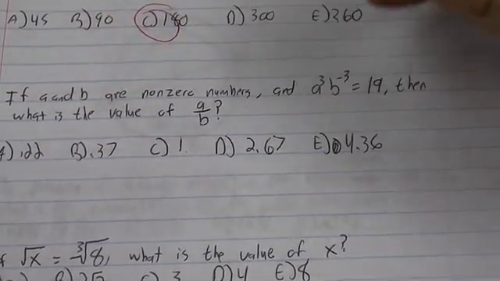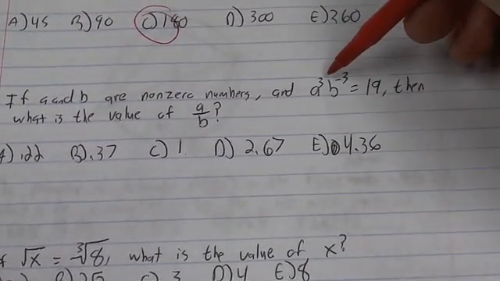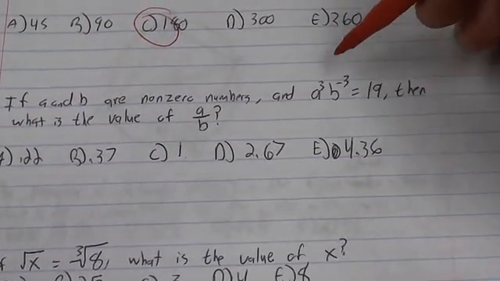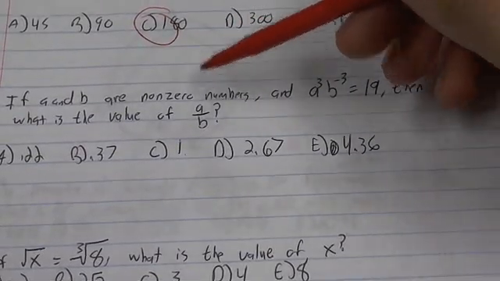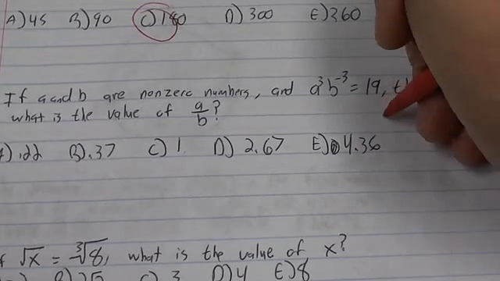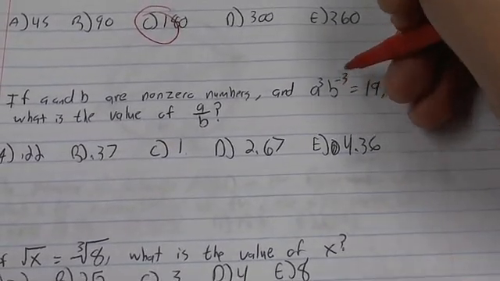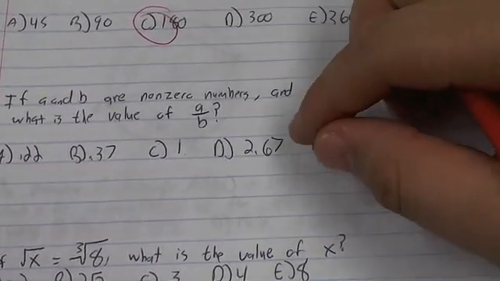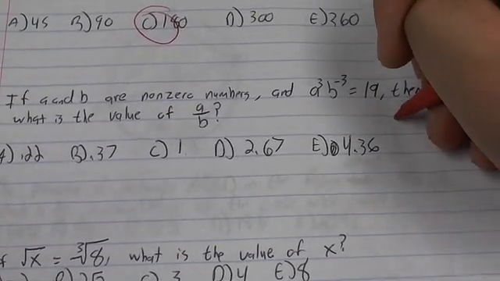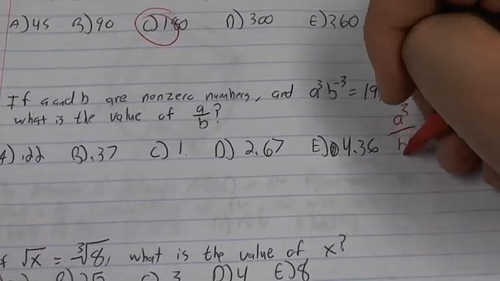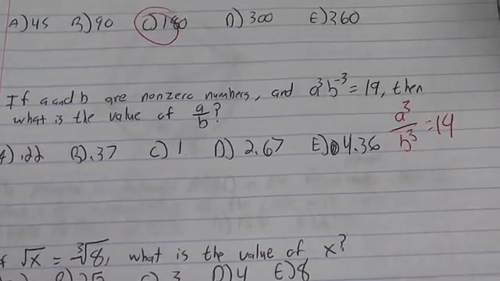If a and b are non-zero numbers, and a cubed times b to the negative 3 power equals 19, then what is the value of a divided by b? So let's rewrite this. Remember, if you have a negative exponent, you take it to the bottom, keeping the same power. So it's a cubed divided by b cubed is equal to 19.